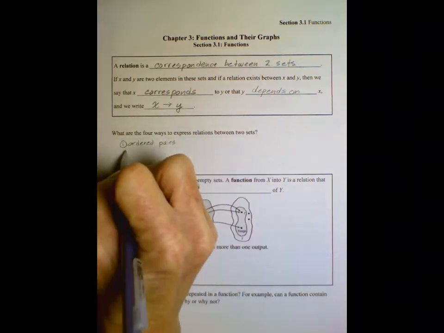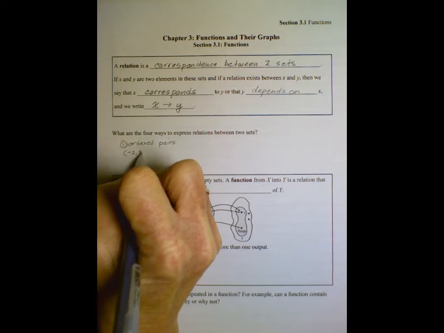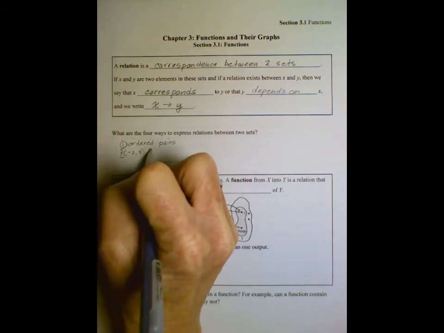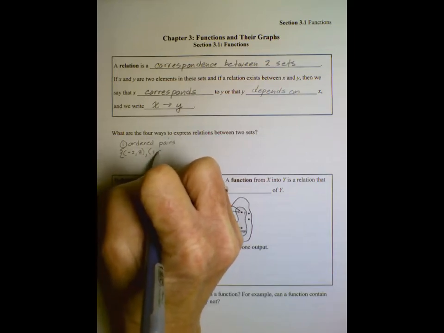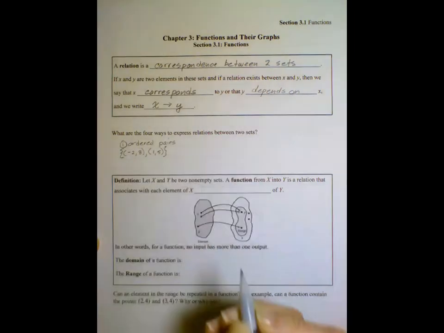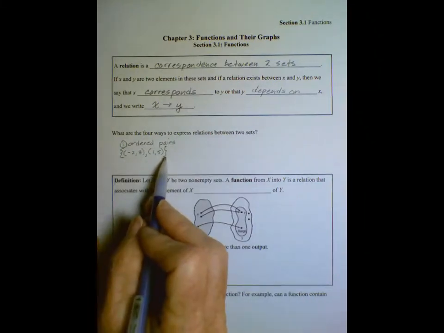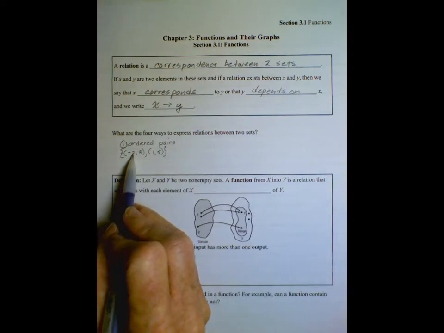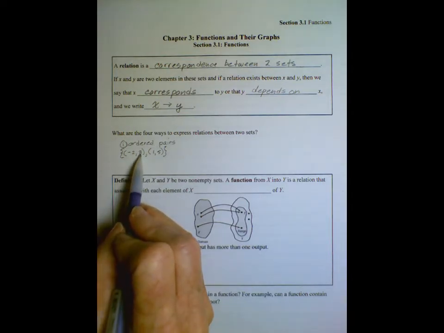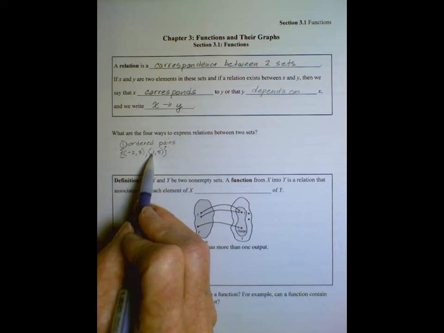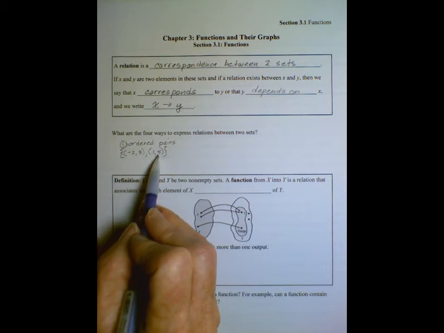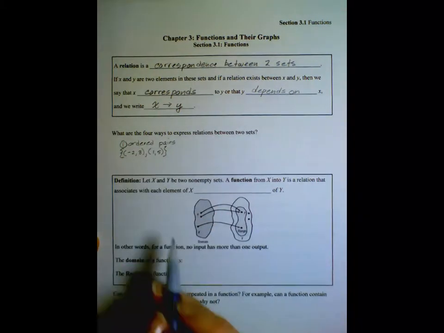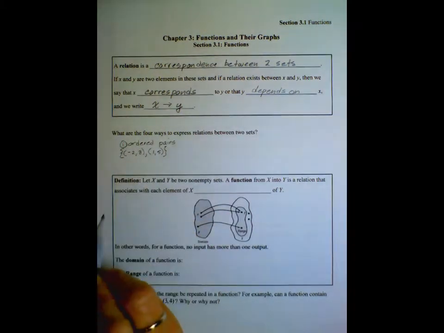So for example, if I had -2, 3, and like this is my set, and maybe another ordered pair, 1, 5. I'll just put 2 in there. Okay, so this is a set of ordered pairs, and it tells me that when X is -2, the corresponding Y has to be 3. When X is 1, the corresponding Y has to be 5. Y depends on what X is. So that's one way I can express a relation between two sets, X's and Y's.